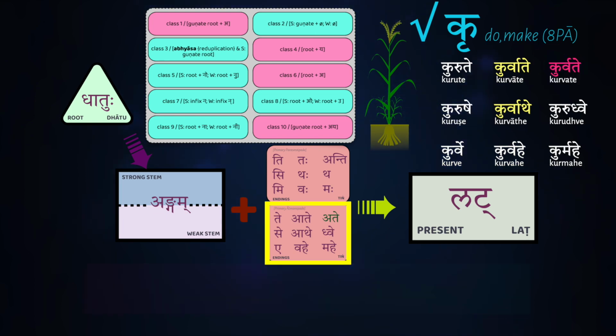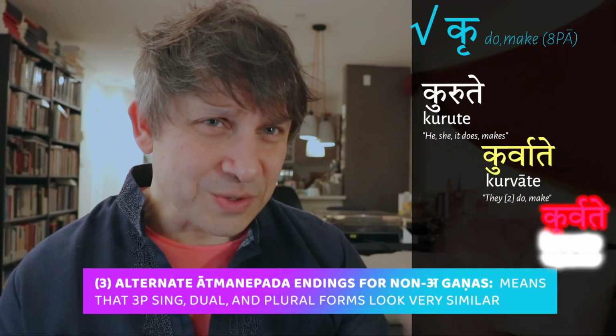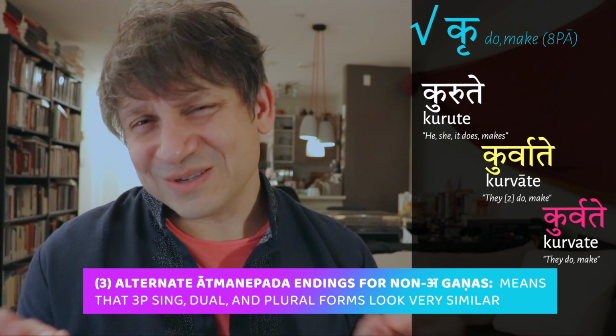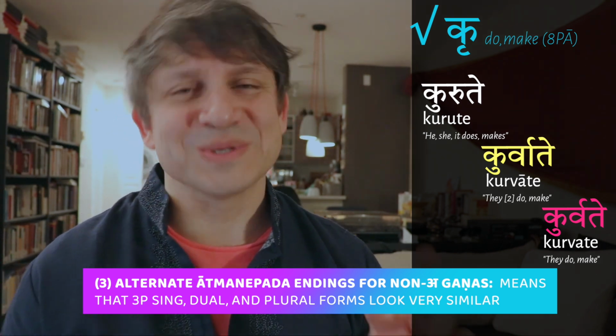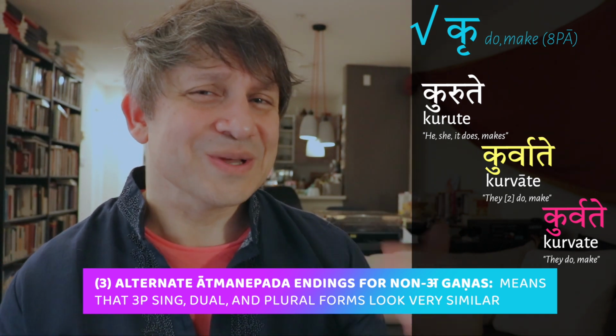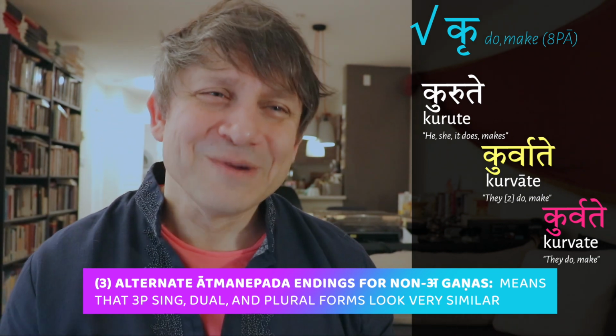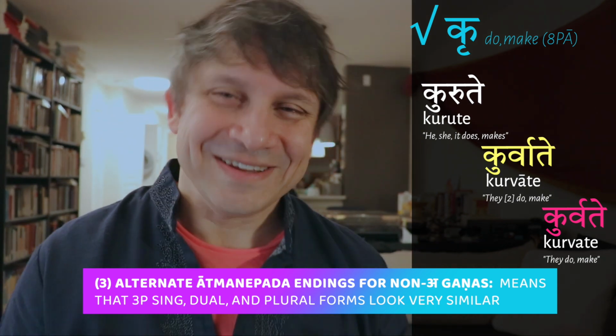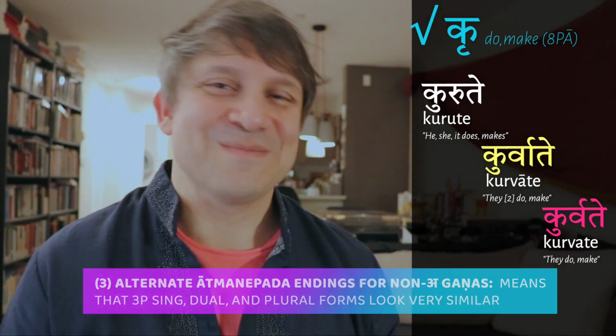They do or make. So if we compare this kurvate to the third person singular, kurute, you'll notice that there's only a very, very slight difference between the 2 forms. So guess what? This is going to start tripping us up when we encounter third person plurals in the wild, if you're reading the epics, for example.